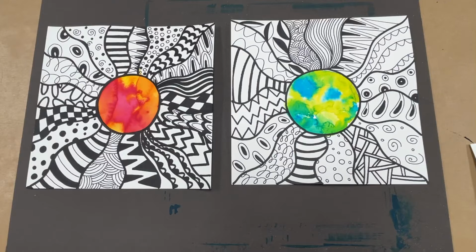Today we're going to be starting this new project. We're going to be creating these Earth Day Zentangles. So we're going to talk a little bit about Earth Day, a little bit about Zentangles, and combine them into one art project. So Earth Day is a day that we celebrate every year.